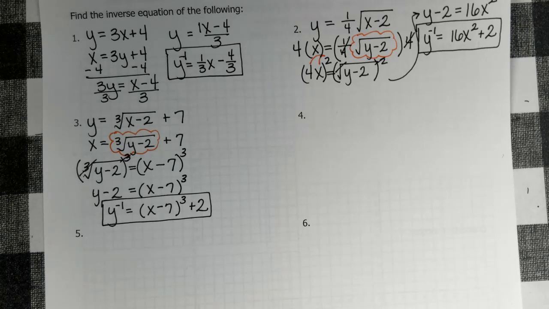Okay, do we have other questions? Y'all understanding my steps? Okay, each problem is going to be different. As long as you're knowing your inverse operations, then you're okay.